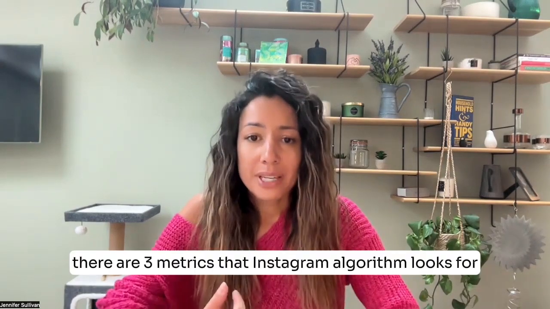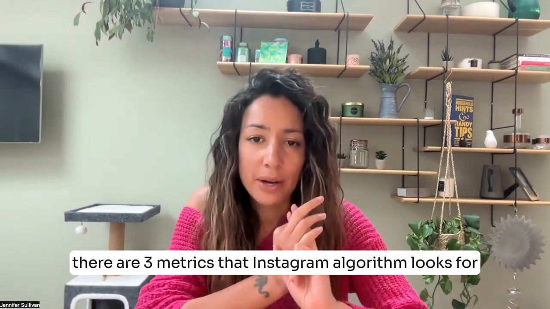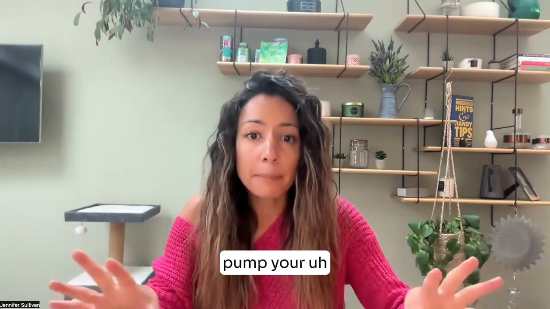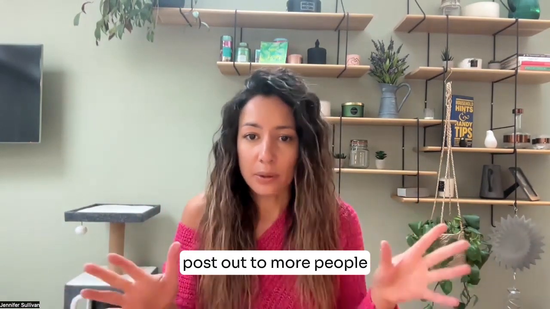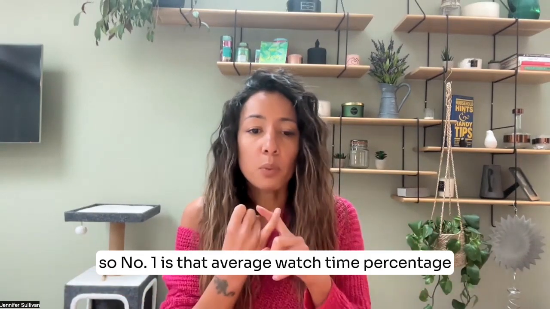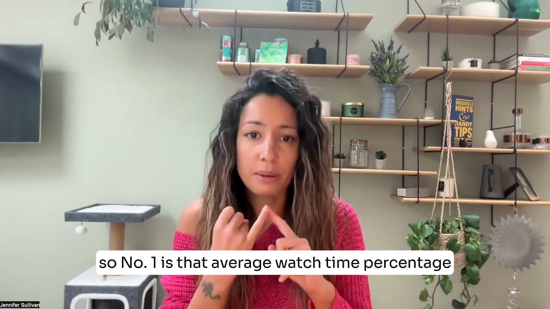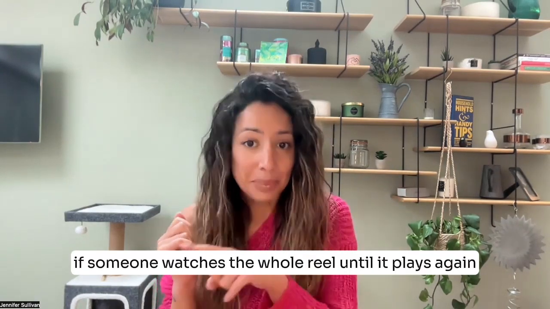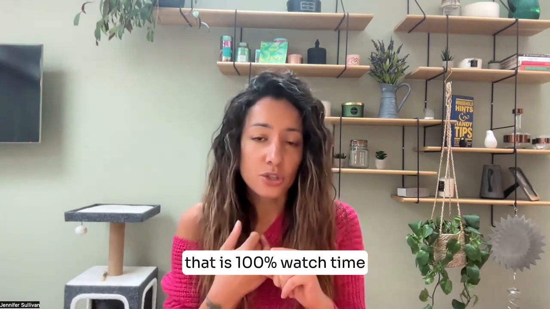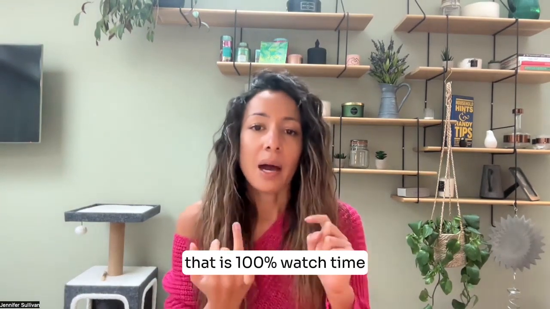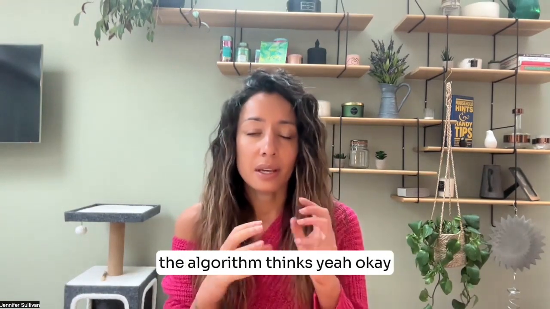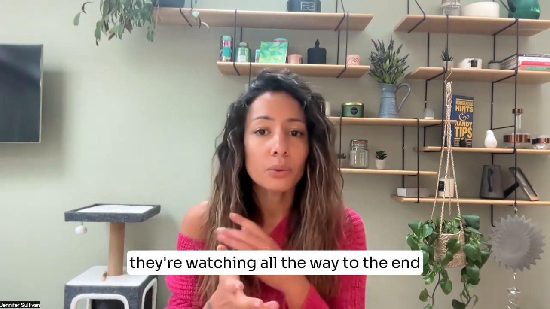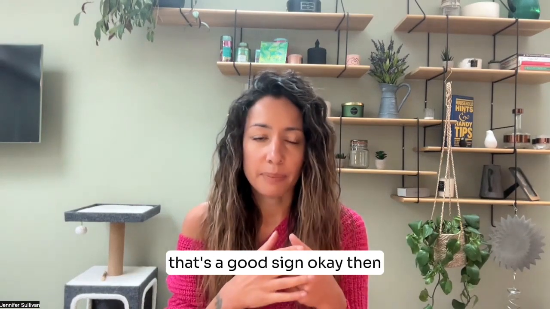Now, there are three metrics that the Instagram algorithm looks for to decide whether it is going to pump your post out to more people. Number one is the average watch time percentage. If someone watches the whole reel until it plays again, that is 100% watch time. When you get people doing that, the algorithm thinks, yeah, people are interested in this, they're watching all the way to the end, that's a good sign.